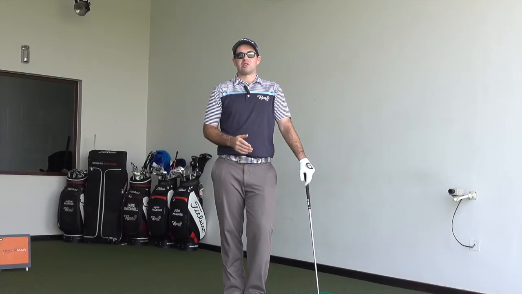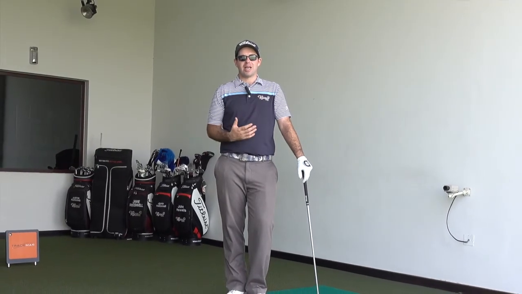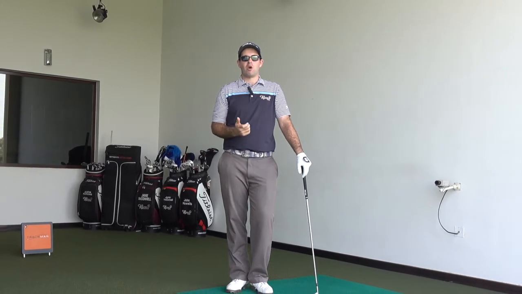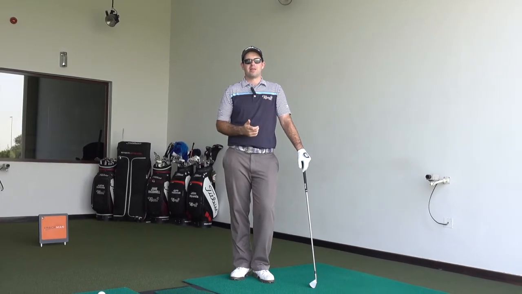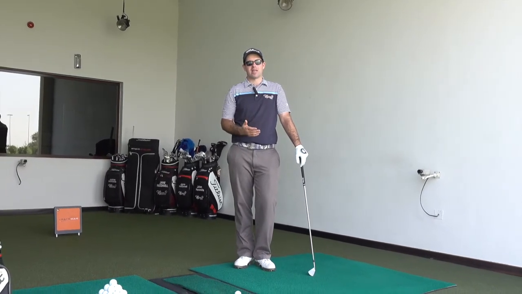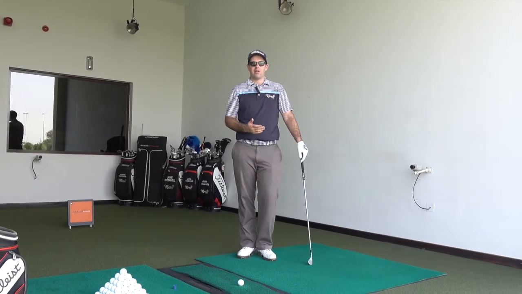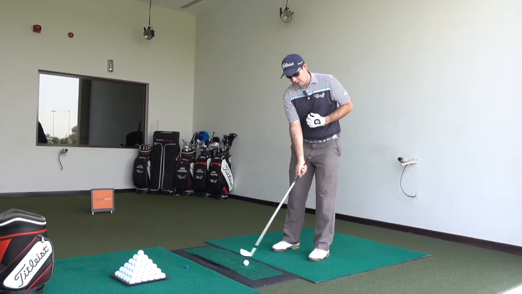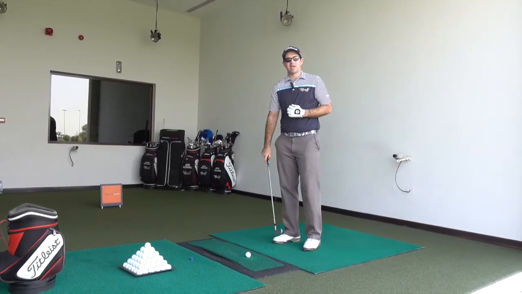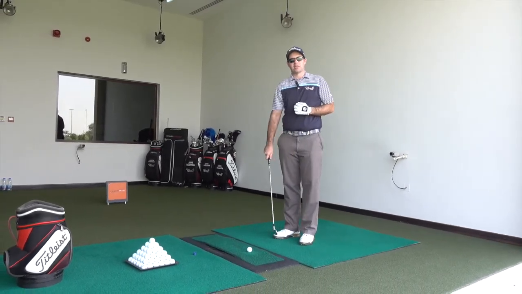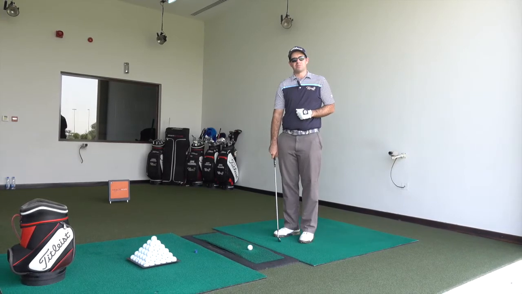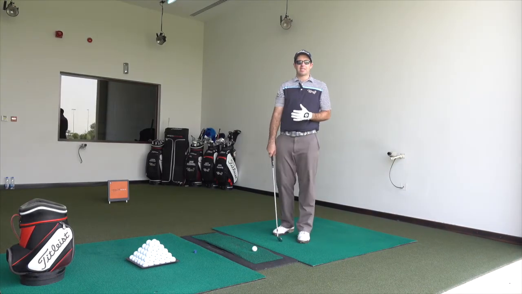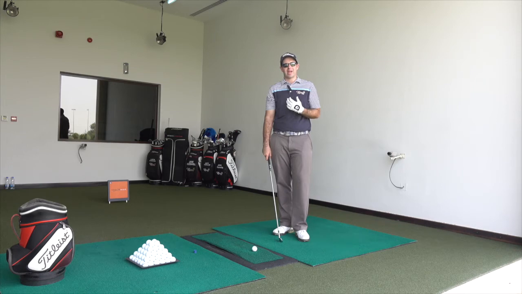First thing to understand is what causes a slice. A slice is caused by the club face being open to the club path at impact. The tendency is for most golfers to have an out-to-in club path, which means the club is actually traveling across the golf ball, or to the left of the target line, and the club face is then, as a result, pointing to the right of that spot. What we're going to tackle today is one of those two variables. We're going to tackle the club face at impact.